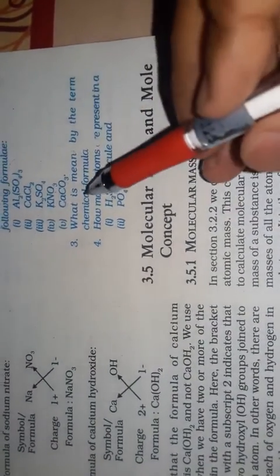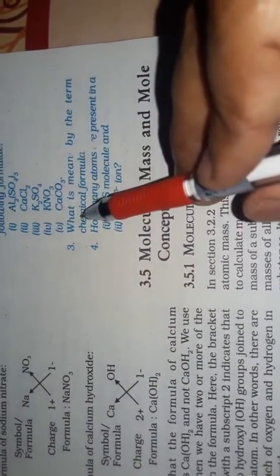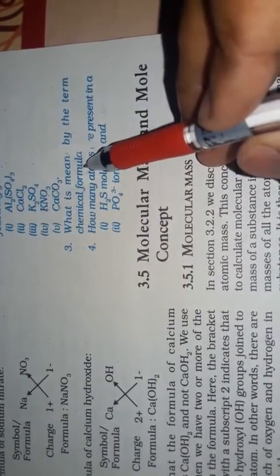The third question is: what is meant by the term chemical formula? What do you understand by the term chemical formula?